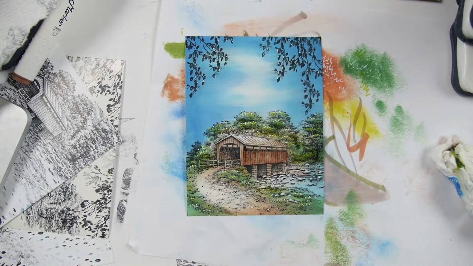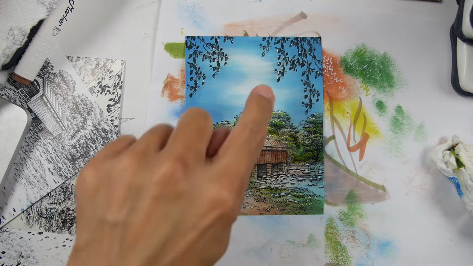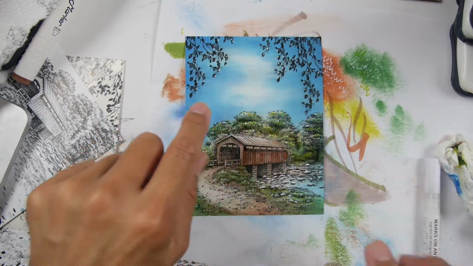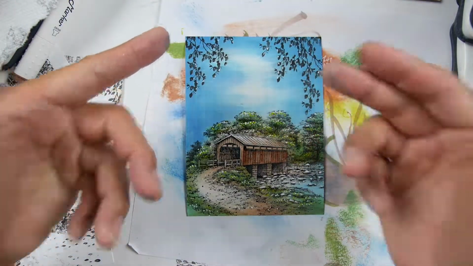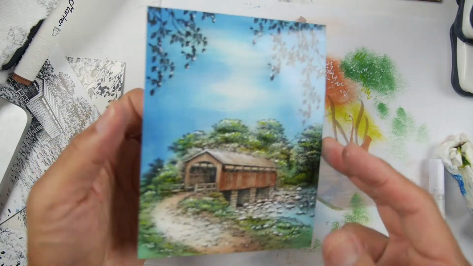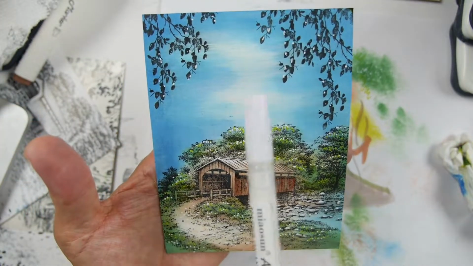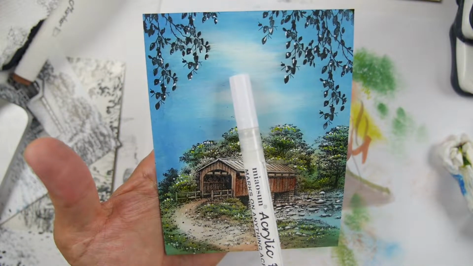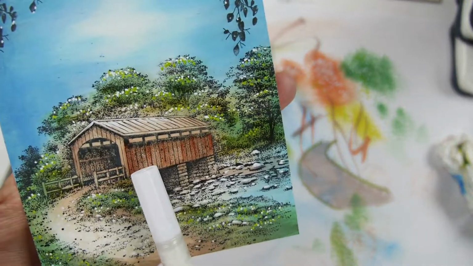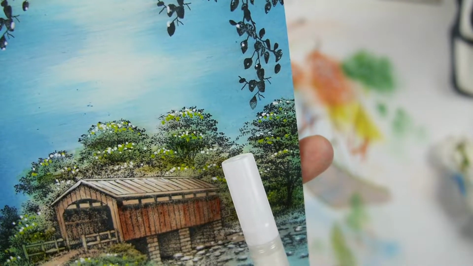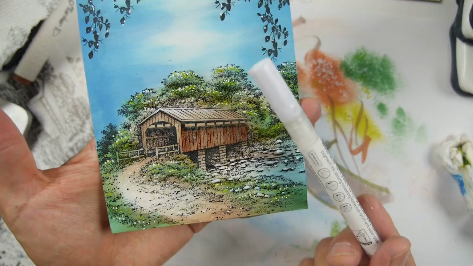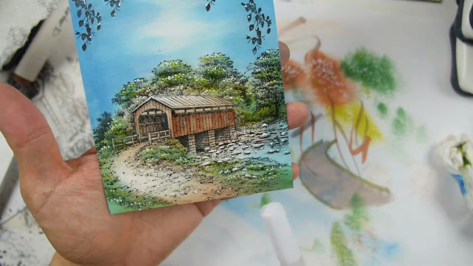All right, so anyways, I'm looking at this, I'm thinking it'd be kind of cool to stamp out some green leaves down here so you get depth within that foreground. But that's not what this video is about, okay? So transitions of dye-based ink, transitions of alcohol inks on here over my dyes, transitions with paint pens. It all leads to variety.